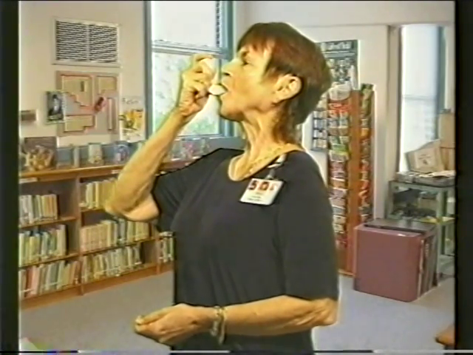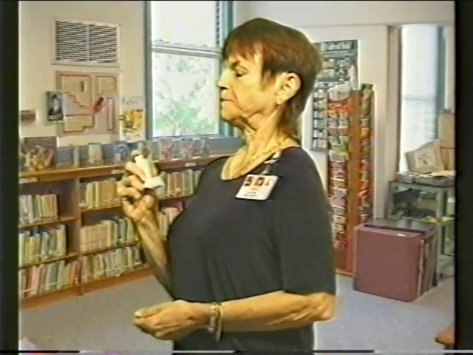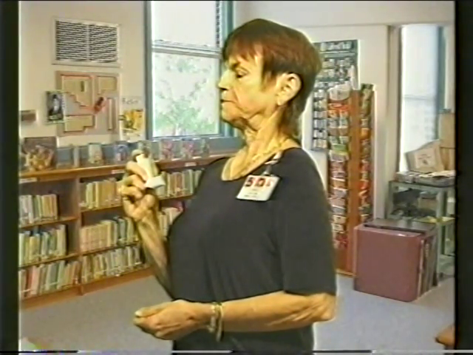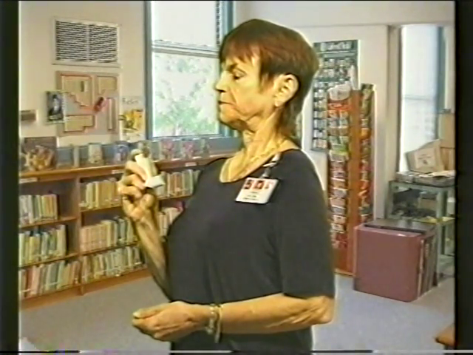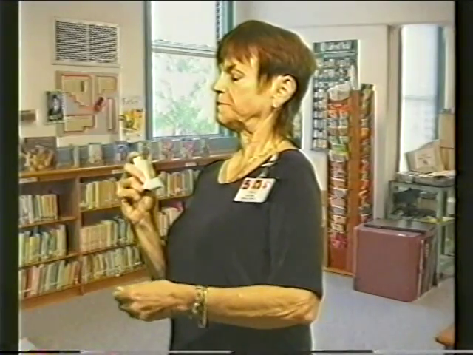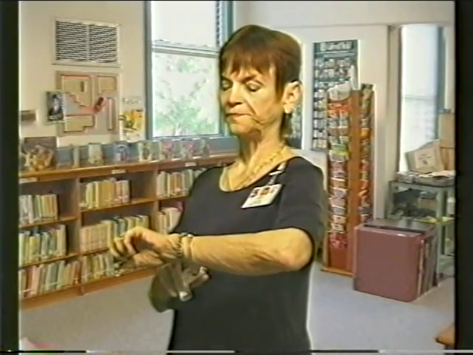After correct positioning, press down on the inhaler to release the medication while at the same time breathing in slowly through the mouth for about 3 to 5 seconds. Hold the breath for 10 seconds while keeping the mouth closed. This will allow the medicine to reach deeply into the lungs. If a second dose is ordered, wait for a full minute and then repeat the procedure. Now the complete sequence.